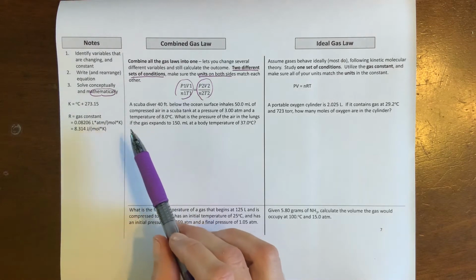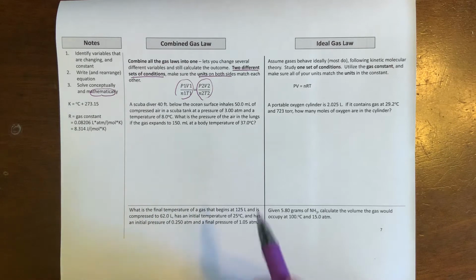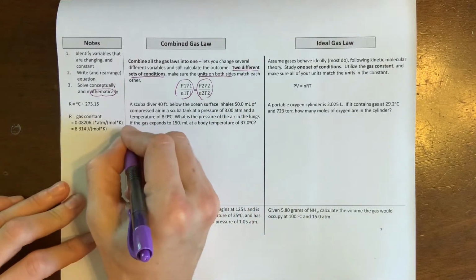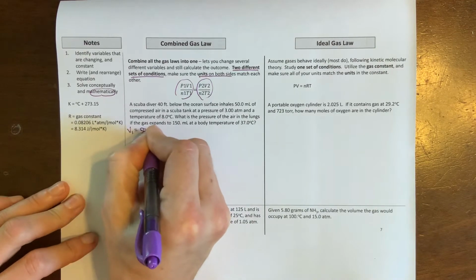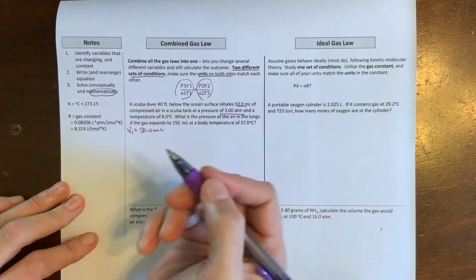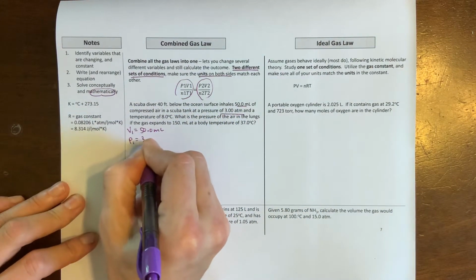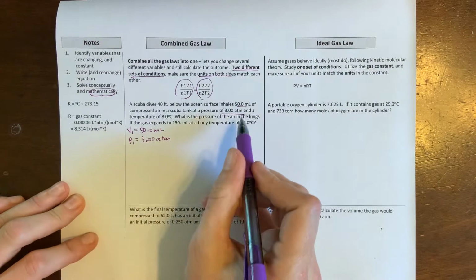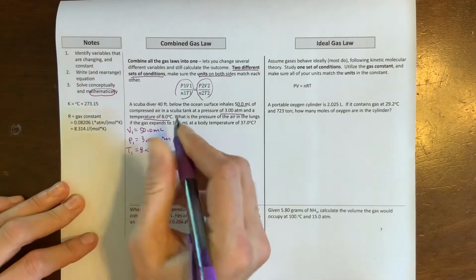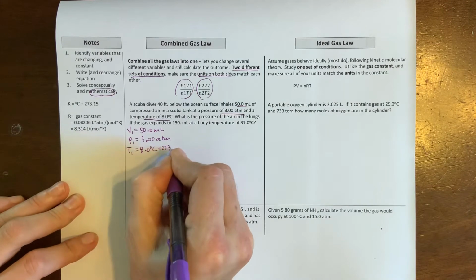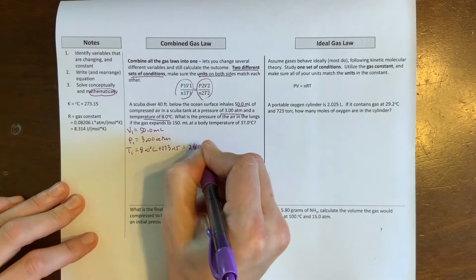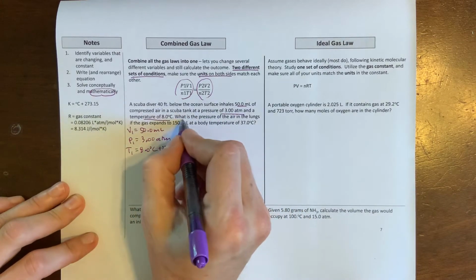A scuba diver 40 feet under the water inhales 50 mL of compressed air, so that's volume 1, in a scuba tank at a pressure of 3 atmospheres, so this is going with this first set of conditions, and a temperature of 8 degrees. And before we forget, we know we always have to go to Kelvin, so let's just convert that to Kelvin, which is 281.2 Kelvin.